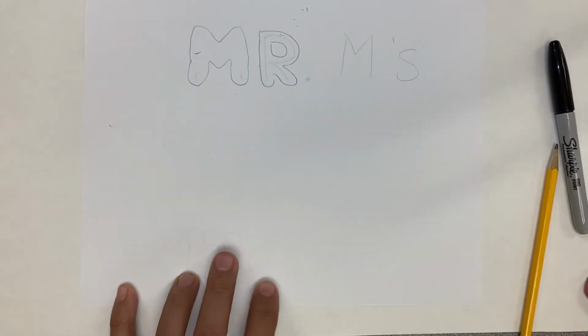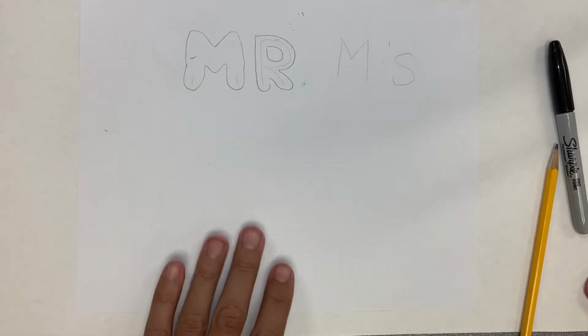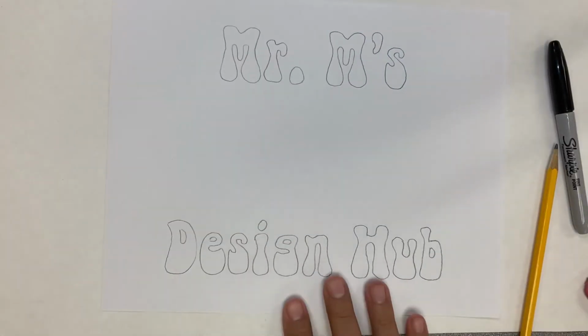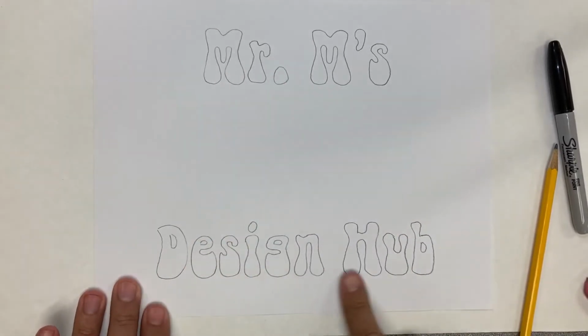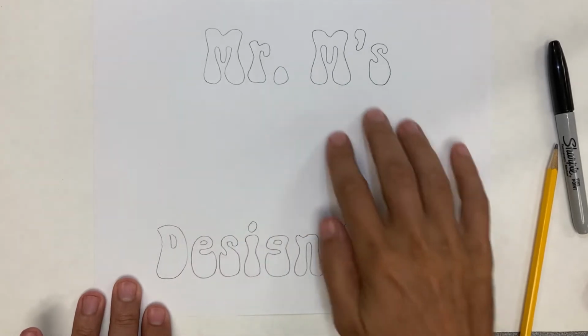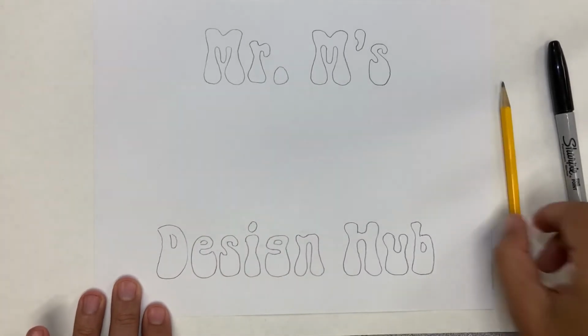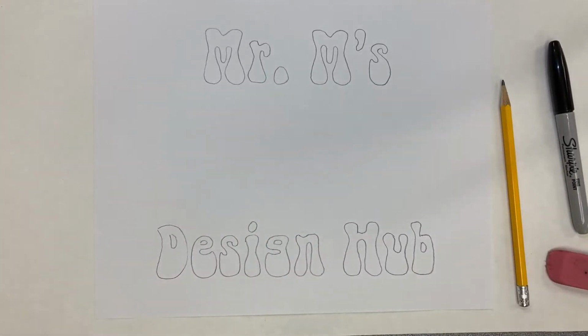So I'm going to switch to one that I already started on. If you see, it says Mr. M's Design Hub, and you noticed I left a little bit of space in the middle. So the little bit of space in the middle is going to be my creative space.